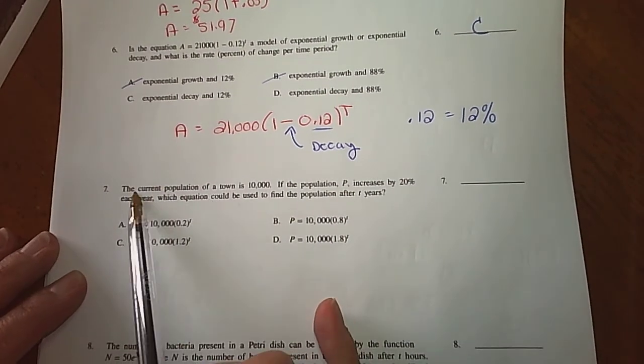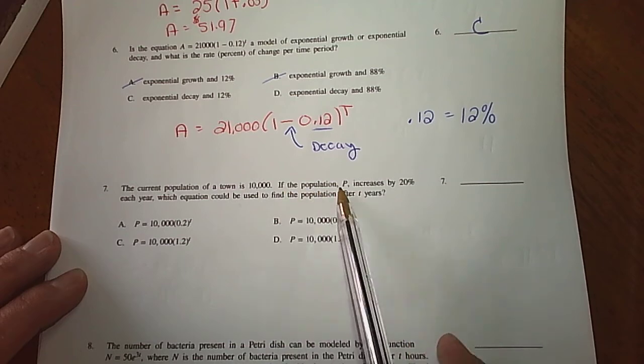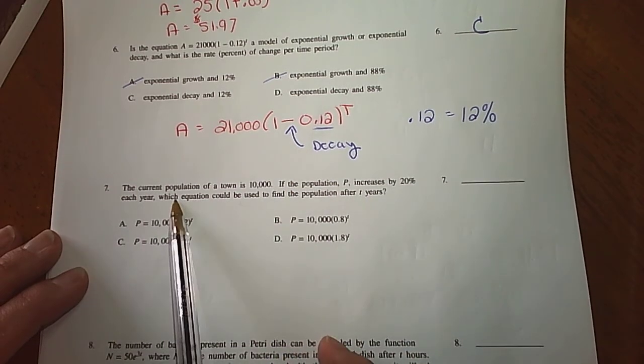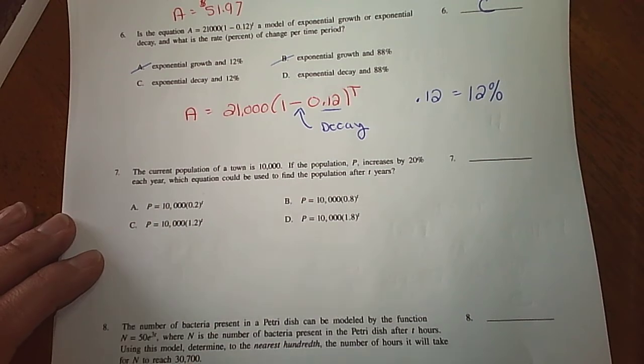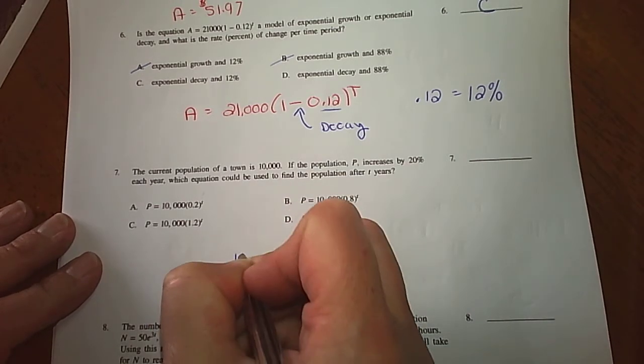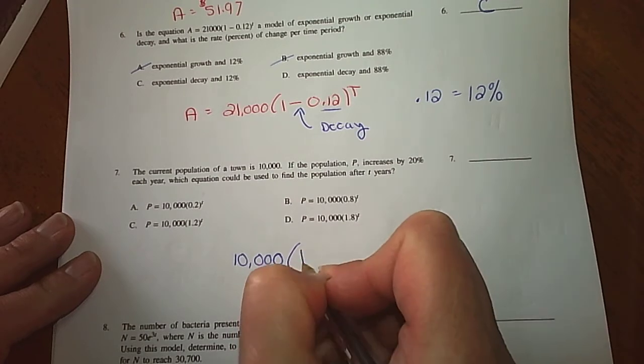Number 7. The current population of a town is 10,000. If the population increases by 20%, what would it be after t years? All right, you have to create your own equation. So what's the original amount or current amount? That's always what you start with. So it's 10,000. Okay? Then parentheses and a 1.